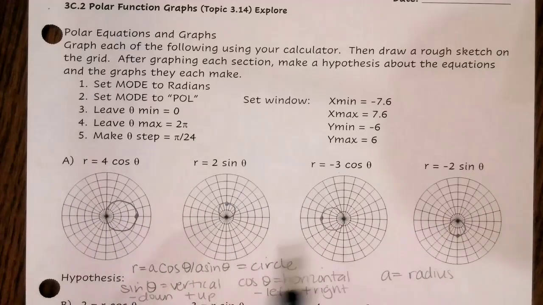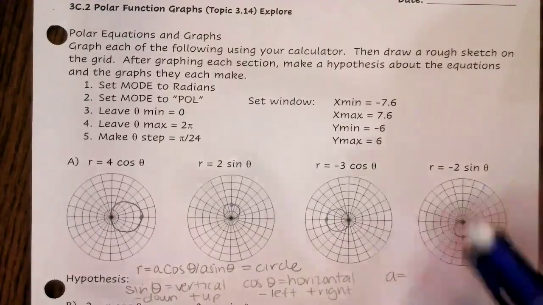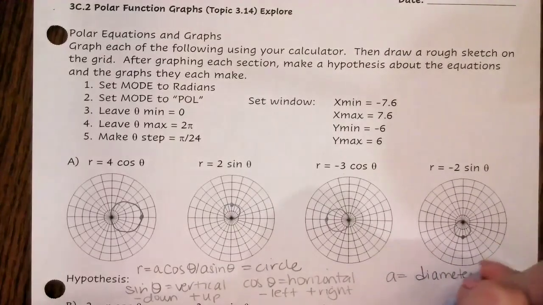Now for our sine of theta, it's vertical. And when it was positive, it went to the top. And when it was negative, it went to the bottom. And then our A value, I just wrote here radius, but that is the diameter of our circle.